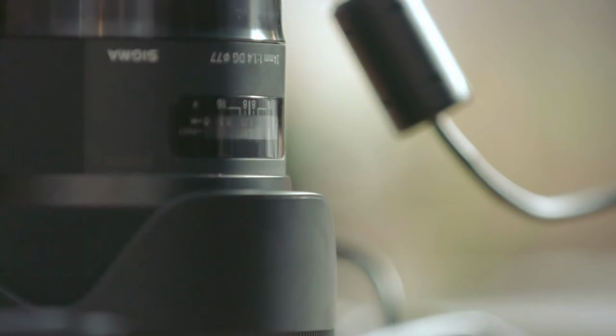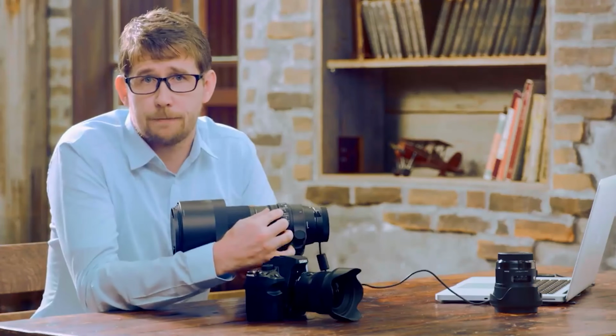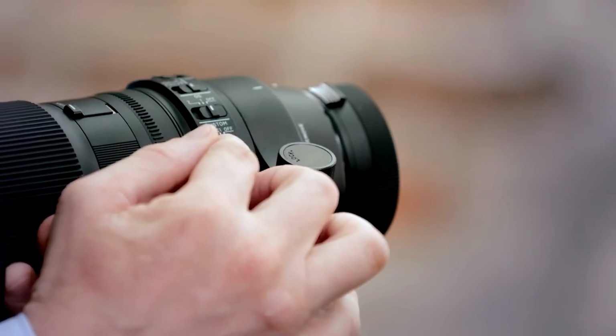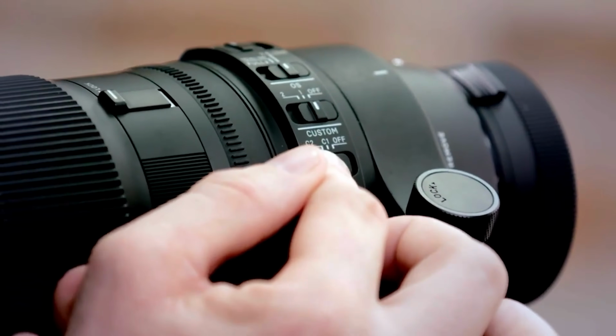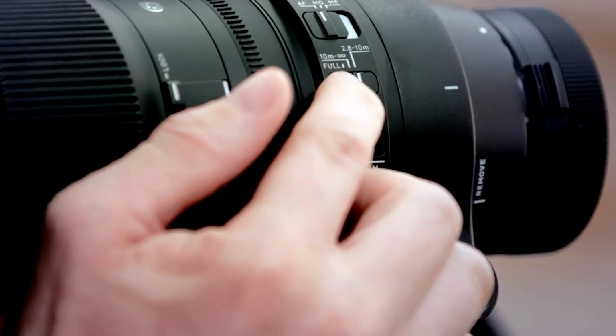You can make the settings different for the C1 and C2 buttons and use them based on the particular photographic situation. The important thing to remember here is that many Sigma lenses already have a separate focus limiter switch. But if we're using the focus limiter on the C1 or the C2 button, these take priority, and the separate focus limiter switch is disabled. Okay, so now let's look at adjusting the optical stabilization settings.